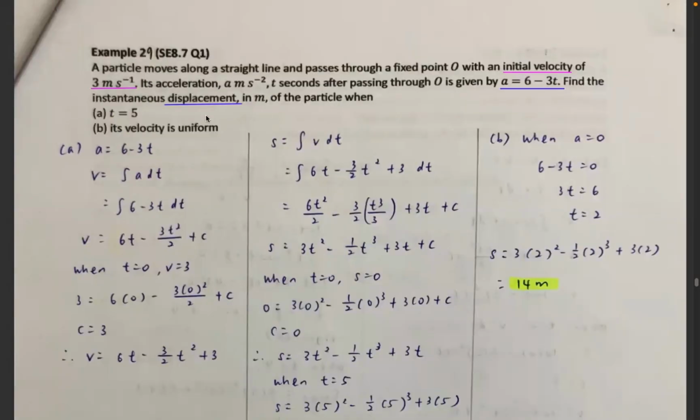B, find the instantaneous displacement of the particle when its velocity is uniform. When the velocity is uniform, that means a equals 0. So a is 6 minus 3t, we let it be 0. We have t equals 2.